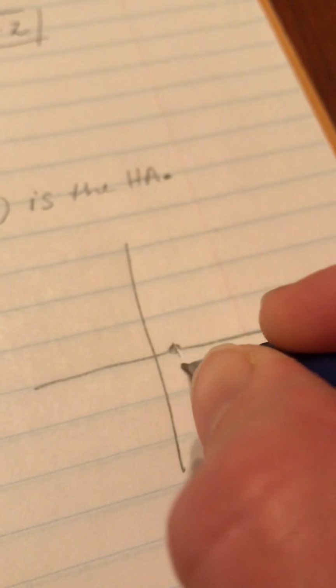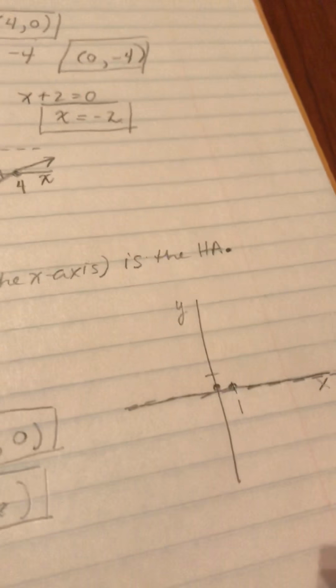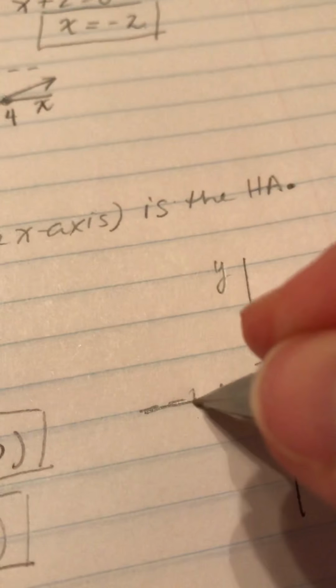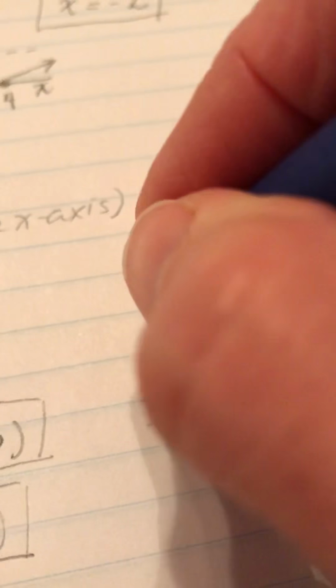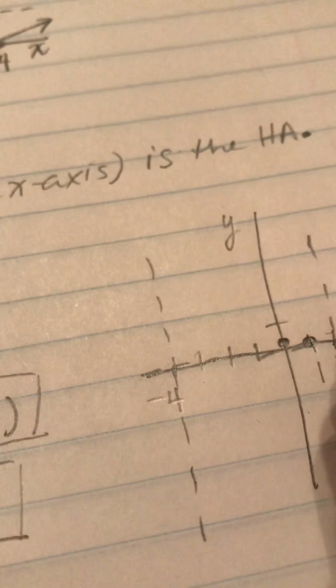Plot those, I should say, and graph the function. So (1, 0) is right there on the x-axis. (0, 1/8) is just barely above 0 on the y-axis. y equals 0, the x-axis, is a horizontal asymptote, so you want to just kind of show that that's going to be a barrier, at least on the ends. And then the vertical asymptotes, there's 2 of them at x equals negative 4 and x equals 2. So let's see, 1, 2, 3, 4. There's x equals negative 4. And 1, 2. There's x equals 2.